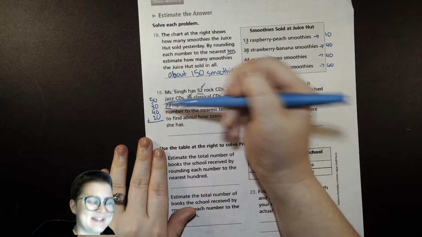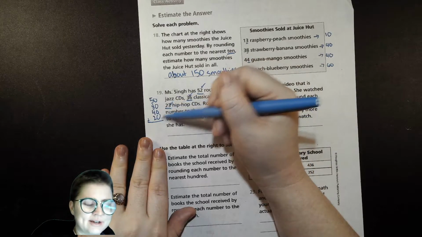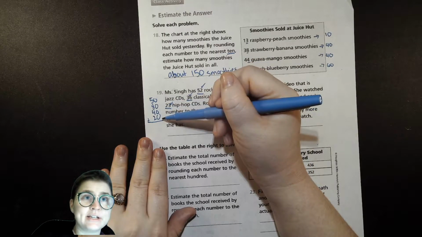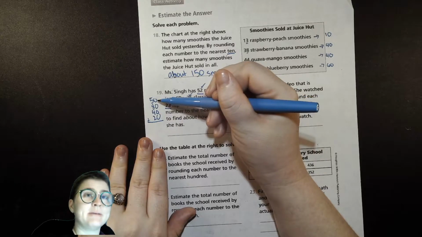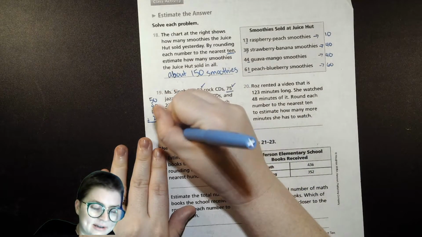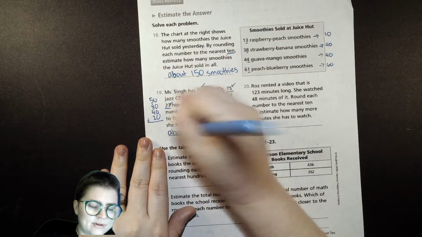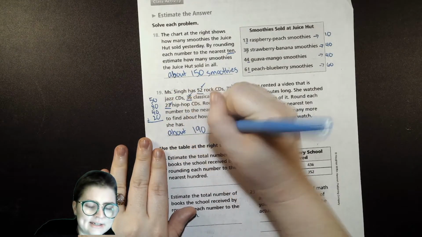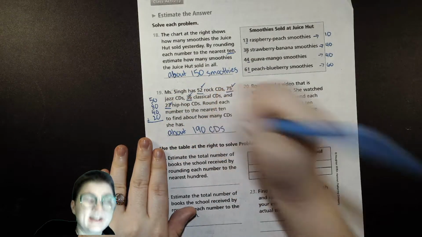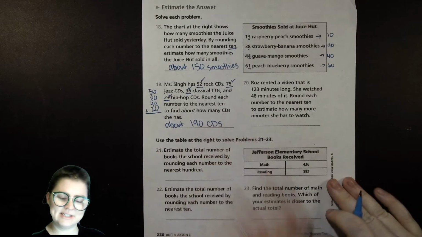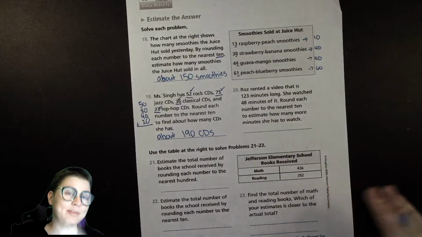So I can use my make a 10 strategy. So that's 100 for the 80 and the 20. And then 40 and 50 makes 90. So she had about 190 CDs.